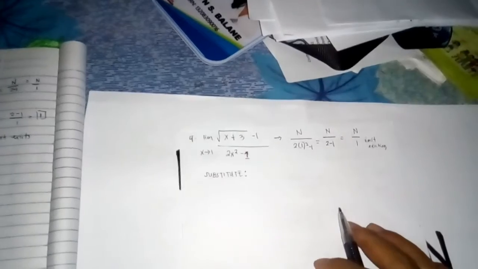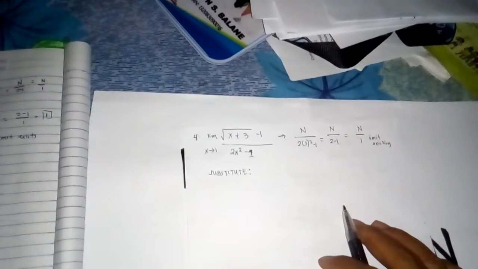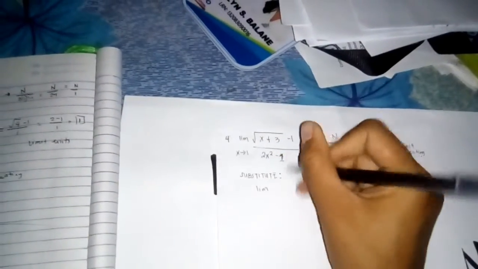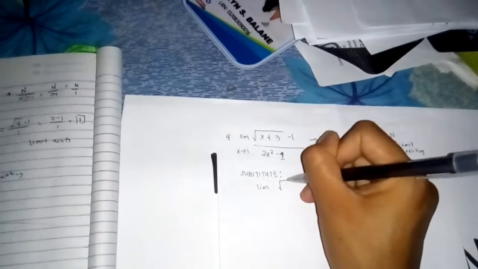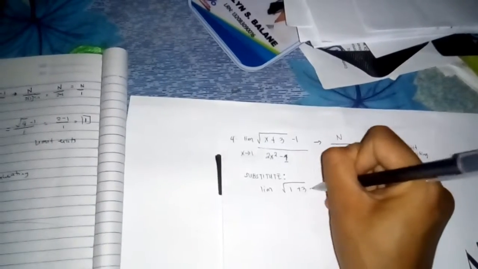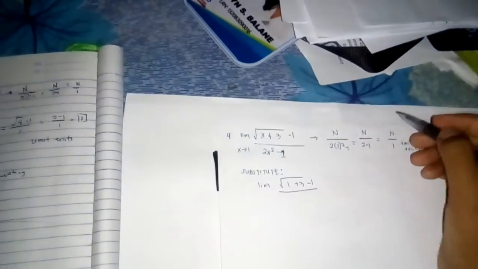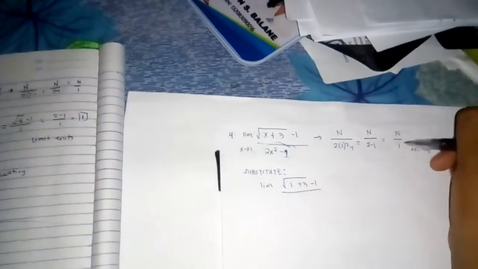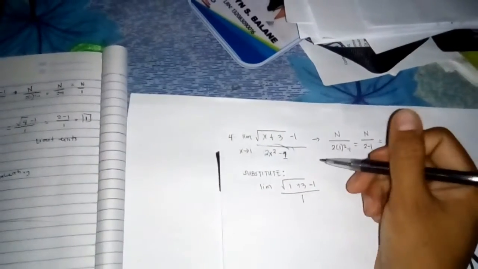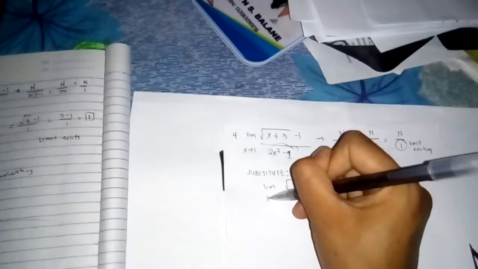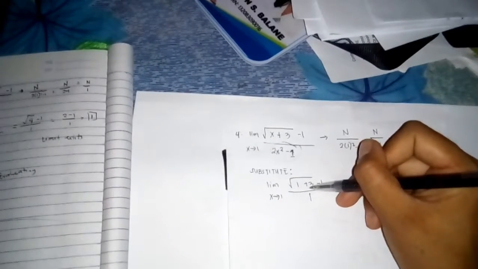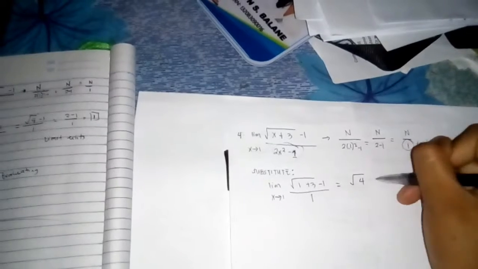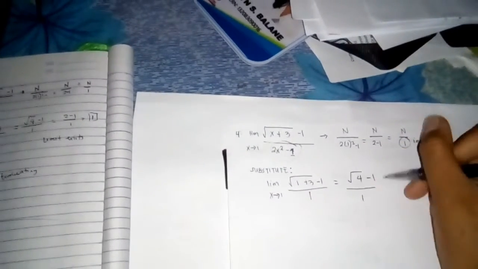If we substitute 1 for x, the limit of the square root of 1 plus 3, minus 1, over 1, as x approaches 1, equals the square root of 4, minus 1, over 1.